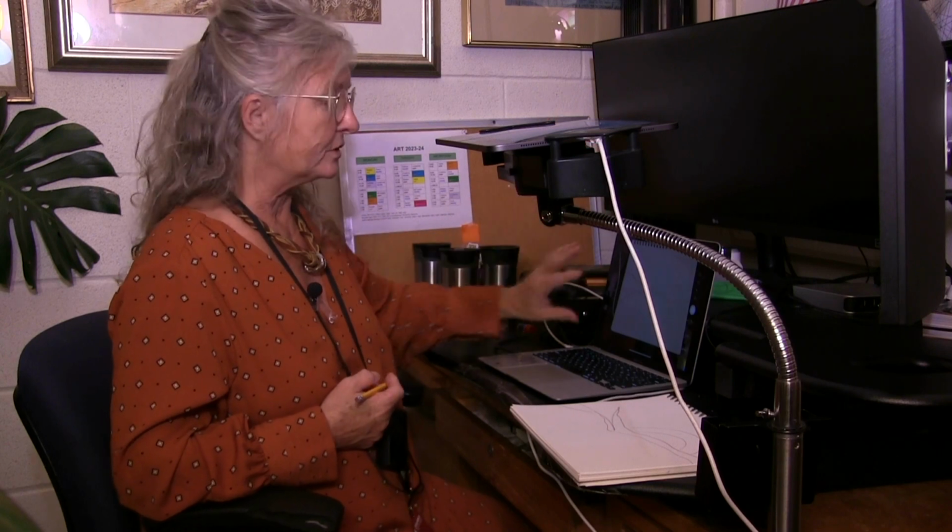The students are watching it on here. If it's on Zoom, they're watching it. If you have it displayed in the classroom, it might be on a whiteboard or something, and you can have it displayed that way. And we can come down and talk the children through whatever project it is that we're working on.